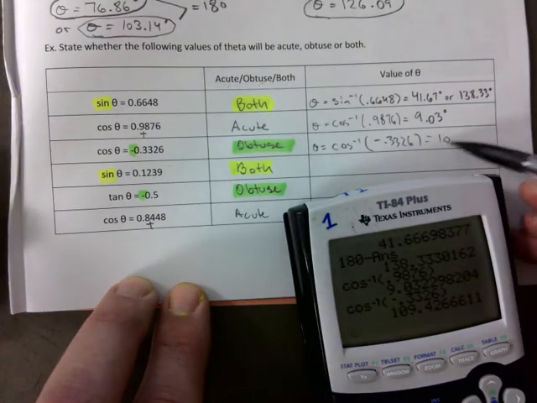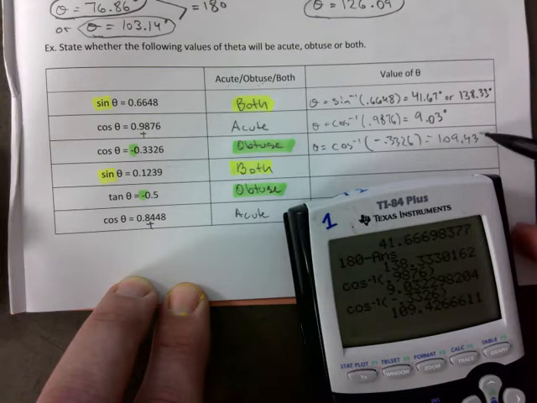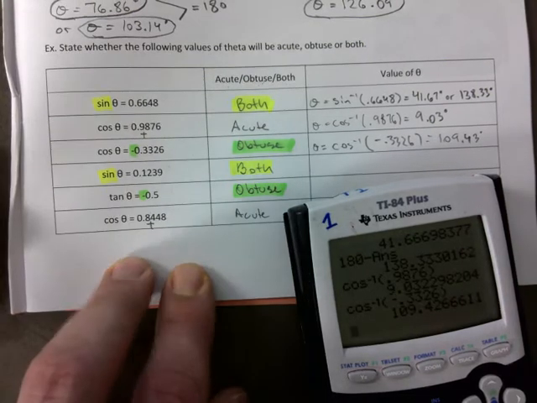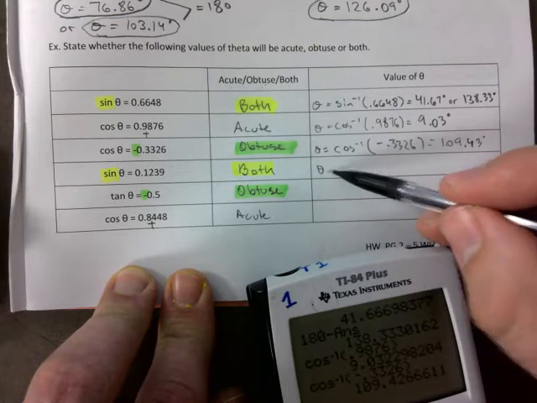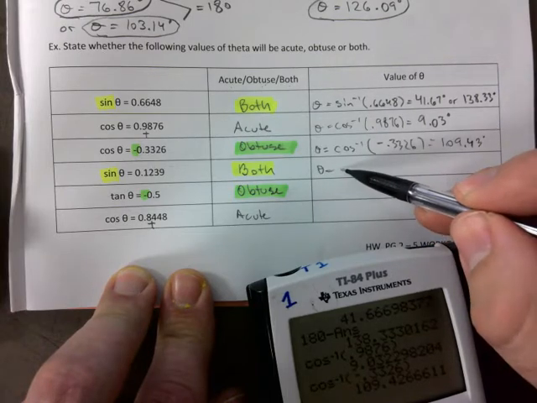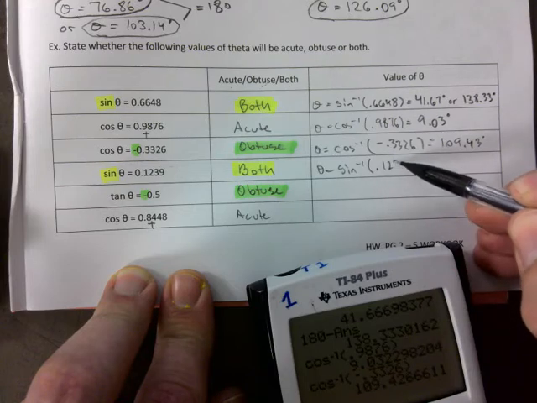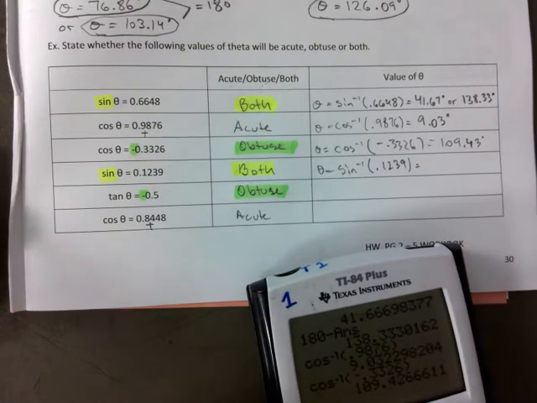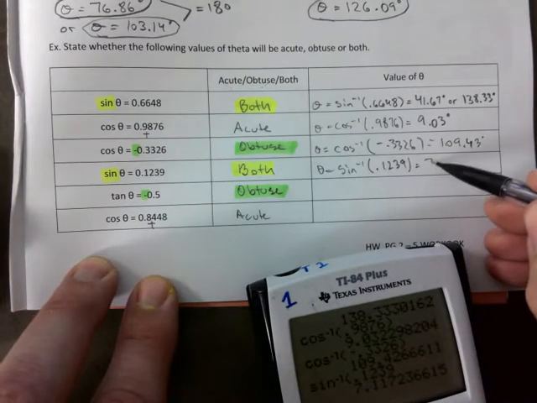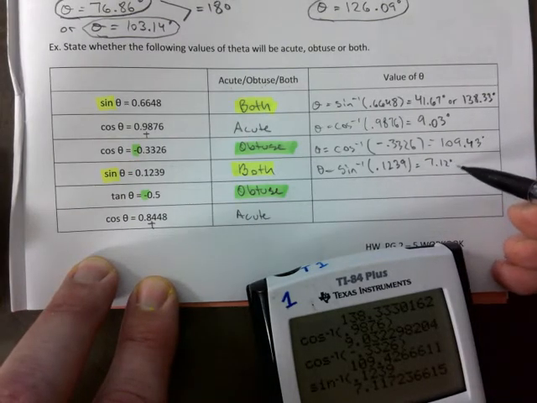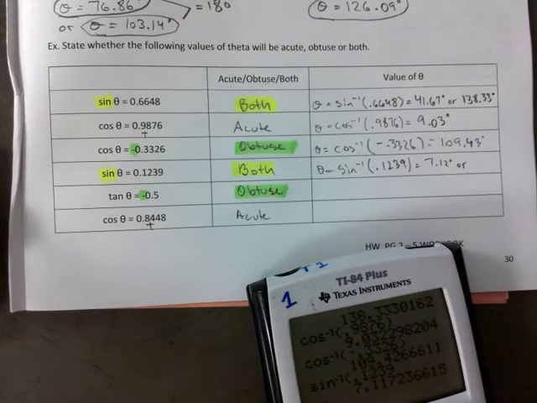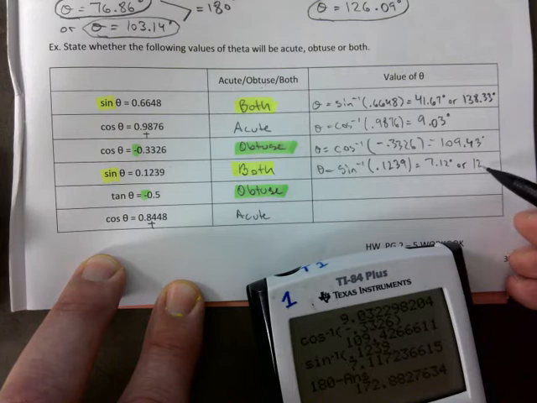I need your texting skills to be a little bit faster. Sine inverse 0.1239. So that's 712, sorry, or 180 minus that, that's 172.88.